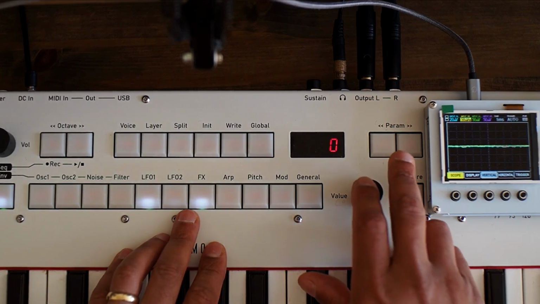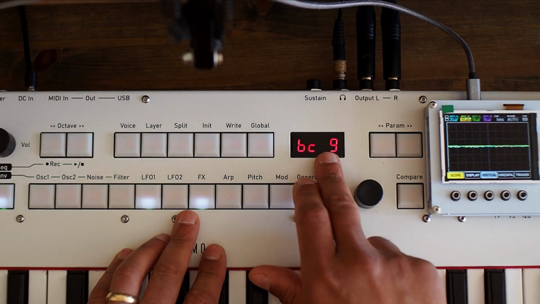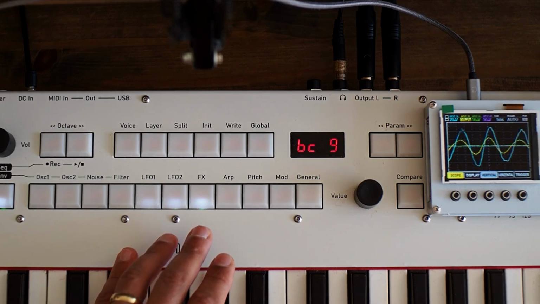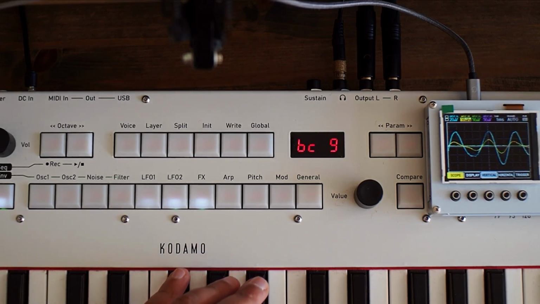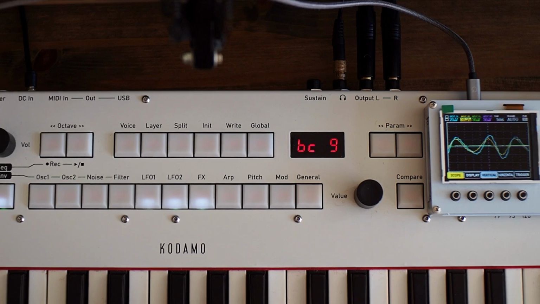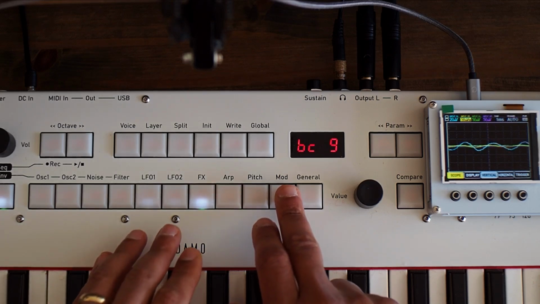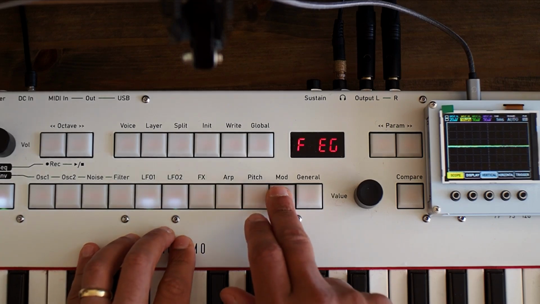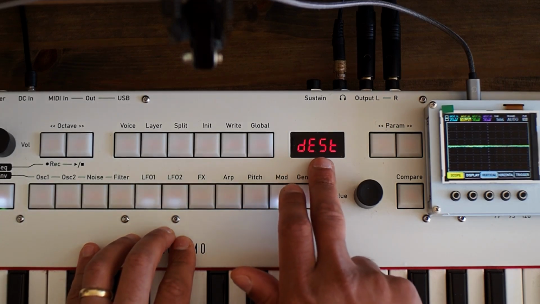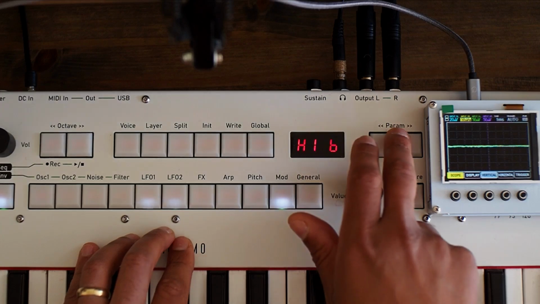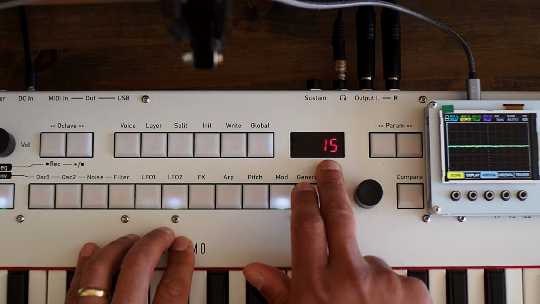So effects 1 is the bit crusher. Now it's at level 0. So if I just play a key normally, you're not hearing the bit crusher. But I know that I've mapped aftertouch. So if I go into the mod setting, go to aftertouch destination, FX1 balance, and it's at the maximum amount.